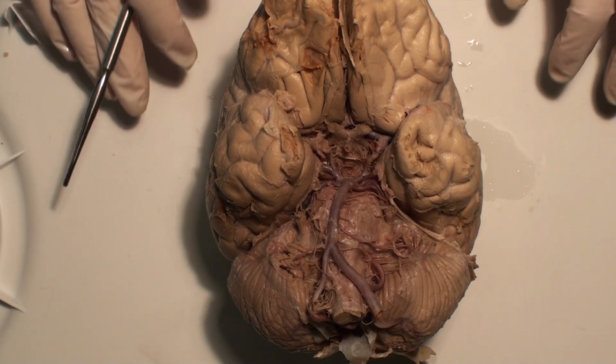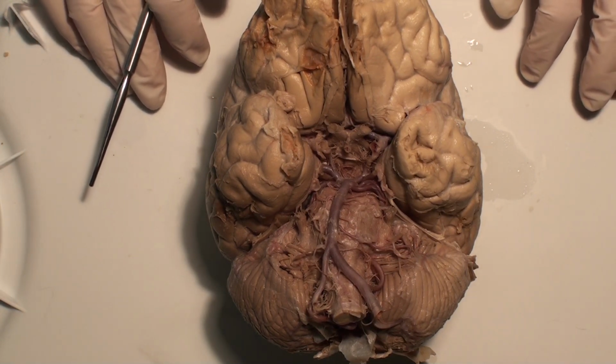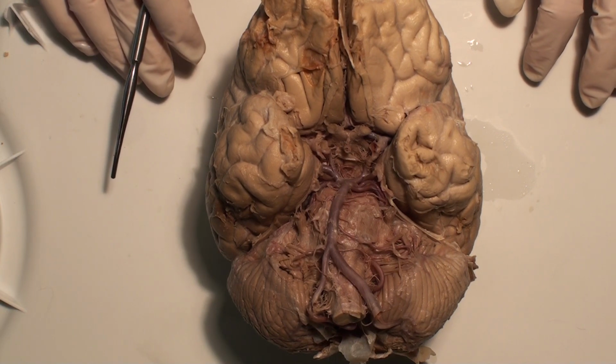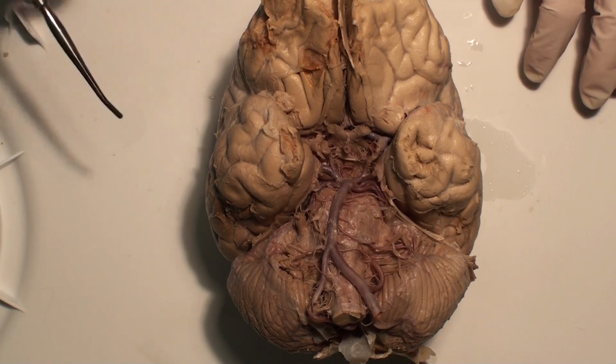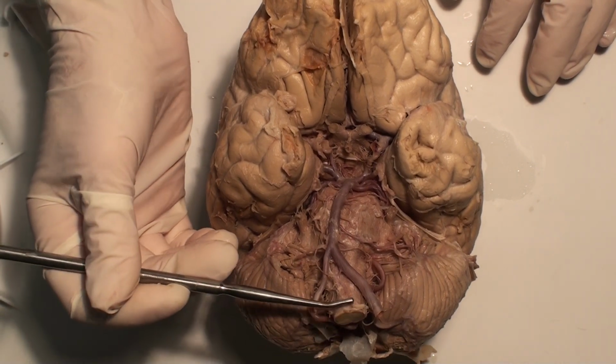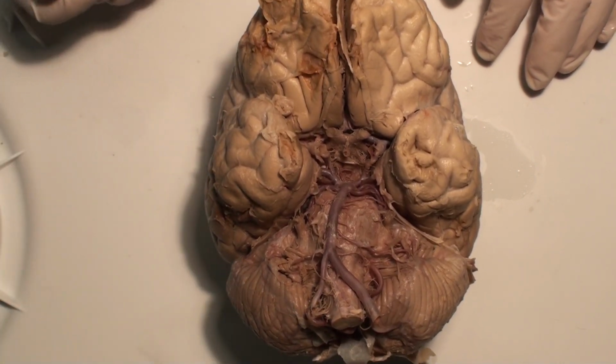We're going to take a look at the vasculature of the brain. Take your brain and turn it so that the ventral surface of the brain is facing up, and the brain stem here is pointing toward you.